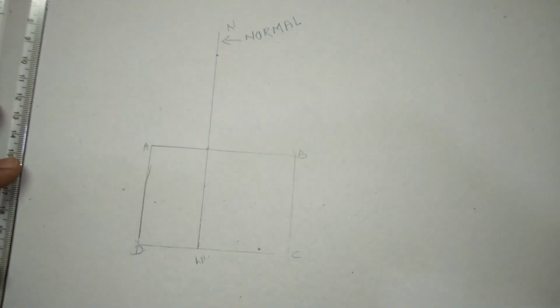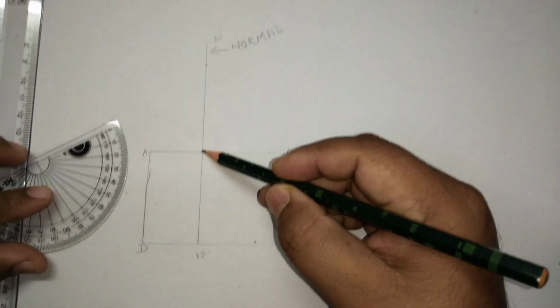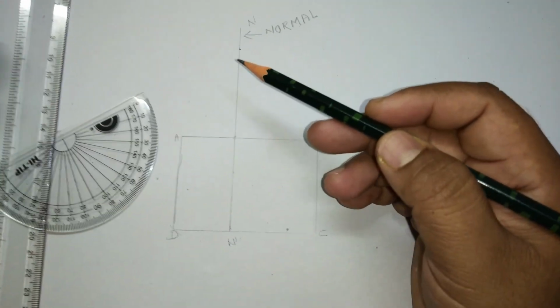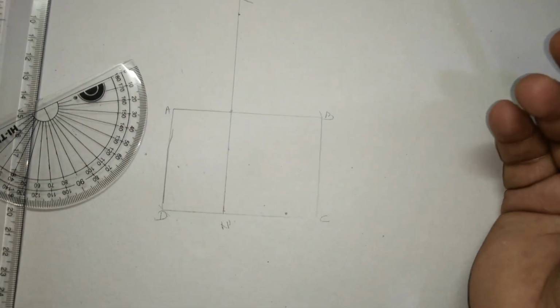So it's normal. Now what I'm supposed to do is, from this point, I will take 30 degree, 40 degree, 45 degree, whichever angle you want.